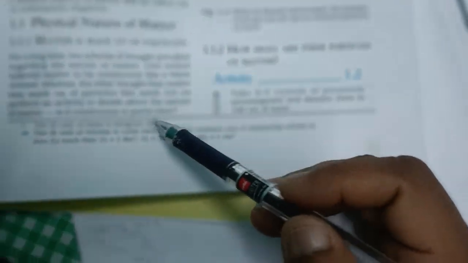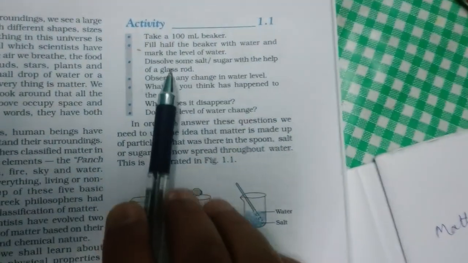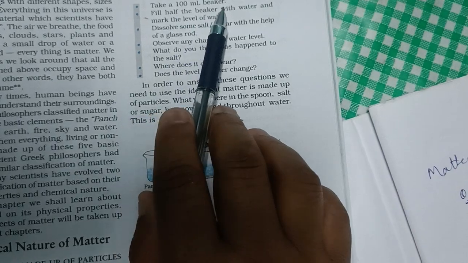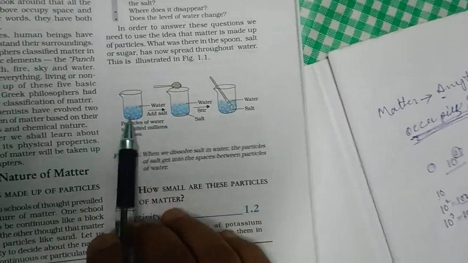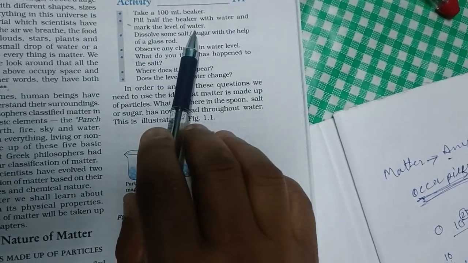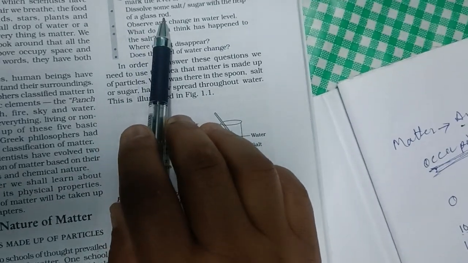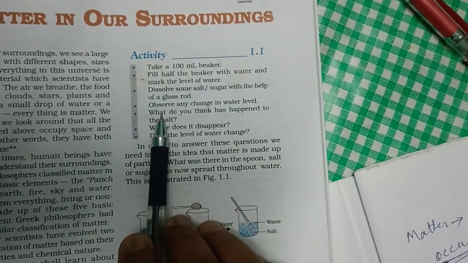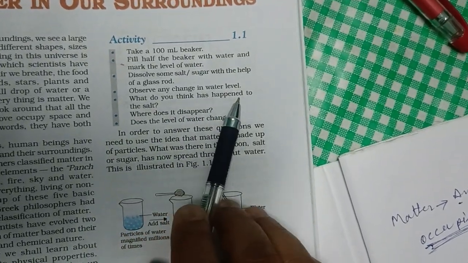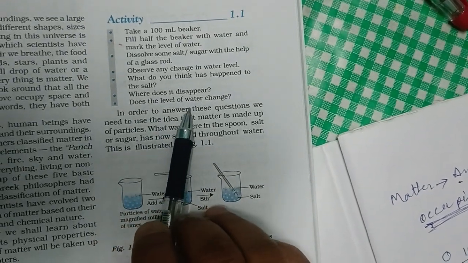So that you can understand, do this activity. Clear? If possible, try to do this activity and you'll be able to understand. Take a 100 ml beaker, like this type of beaker. Then fill half the beaker with water and mark the level of water. Then dissolve some salt or sugar with the help of a glass rod. Then observe any change in water level. What do you think has happened to the salt? Where does it disappear? Does the level of water change?